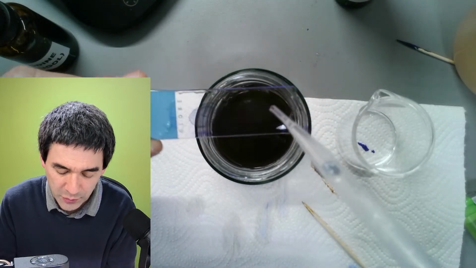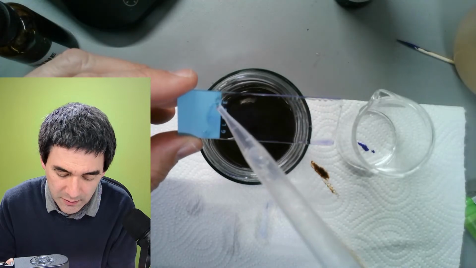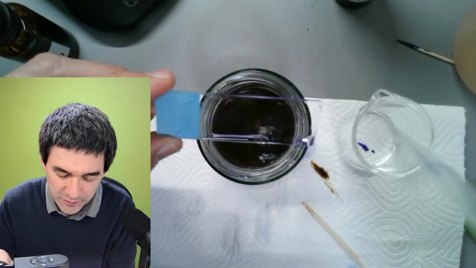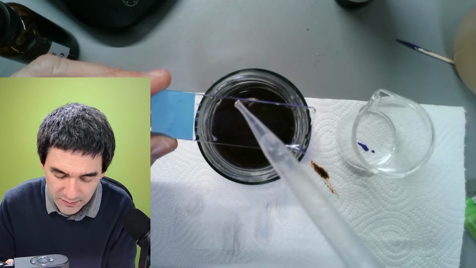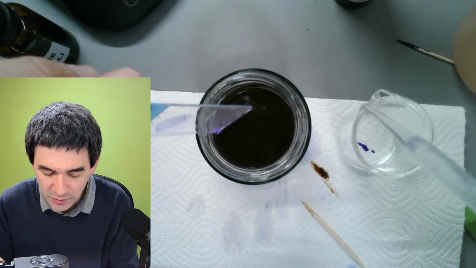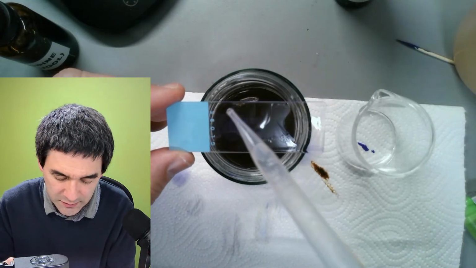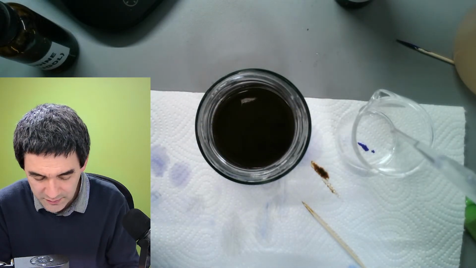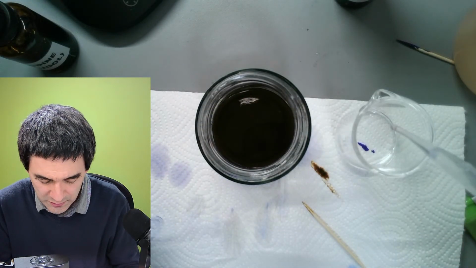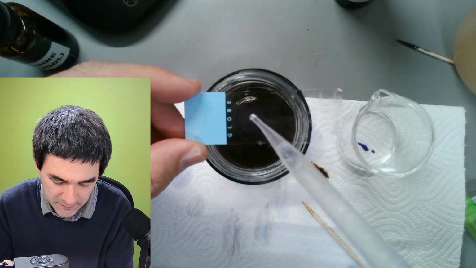And you have to keep on doing this until no more stain is washed out. But I think this seems to be okay. It's a little bit purple still. Maybe one last time.